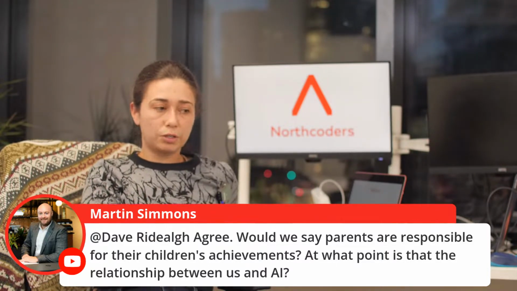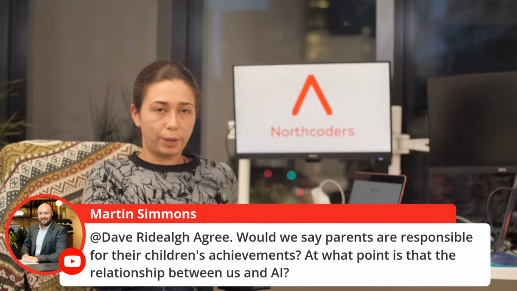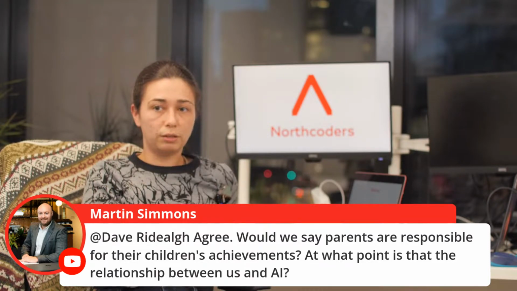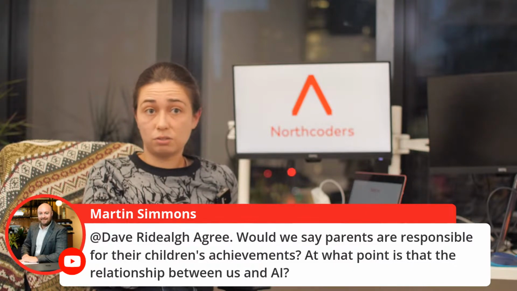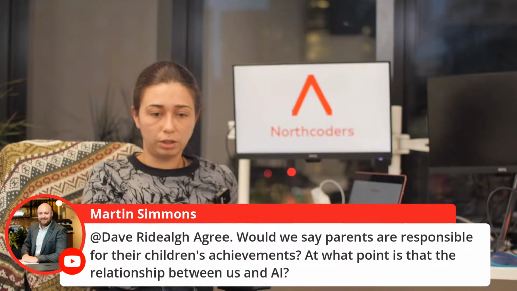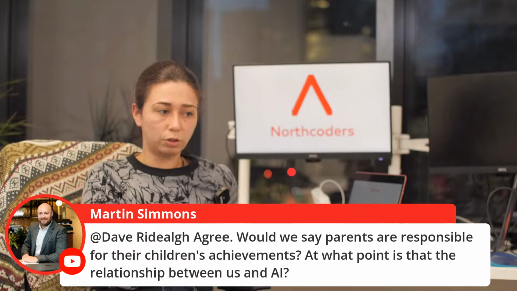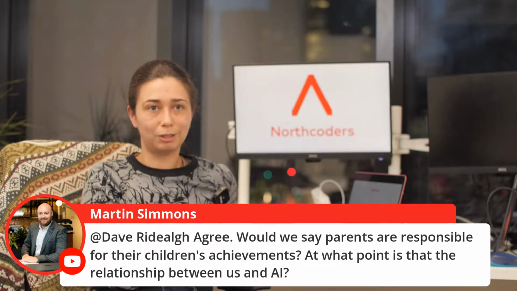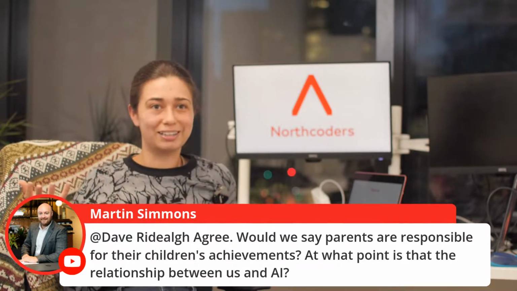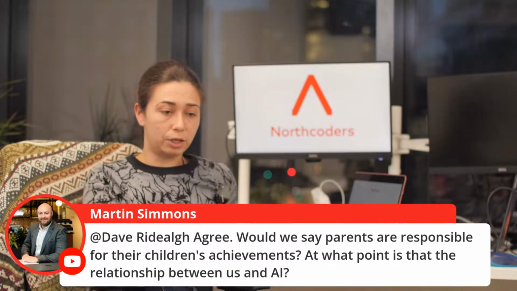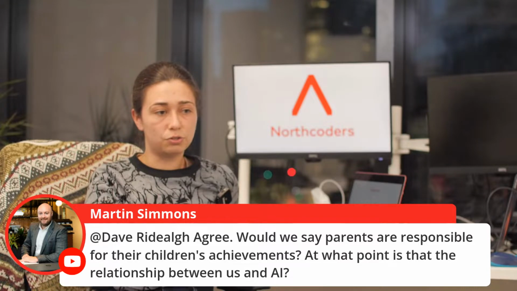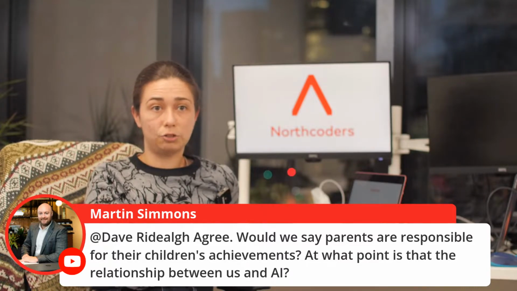But if we start establishing this parent-child relationship, then comes a point where the child surpasses in certain ways the parent, or even if they don't surpass the parent, they need to be treated in their own right as an individual. They mature, they grow. And Holly's highlighting how at present we're not at that stage yet.